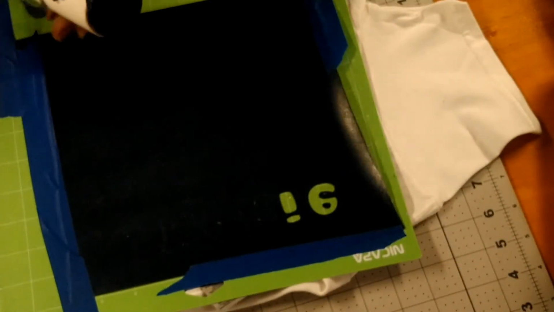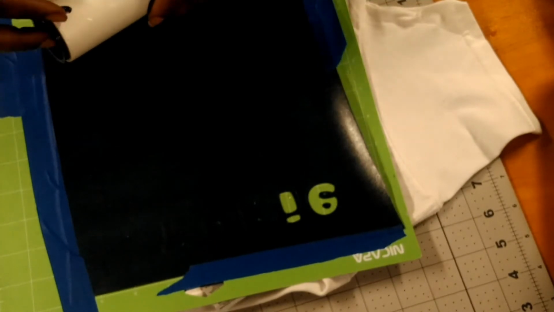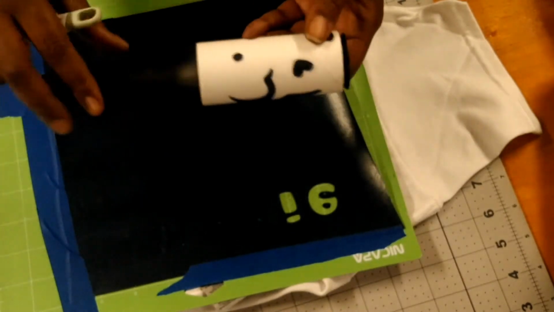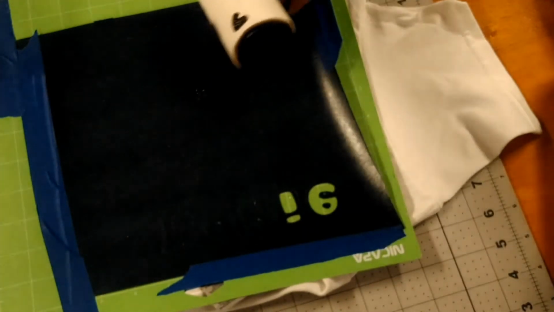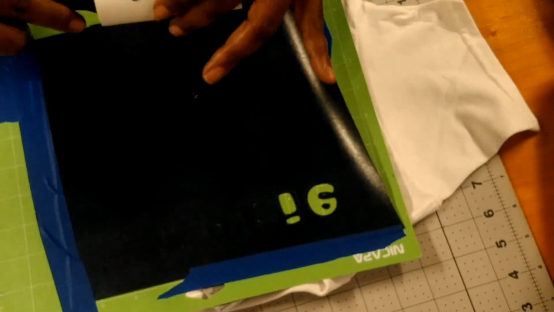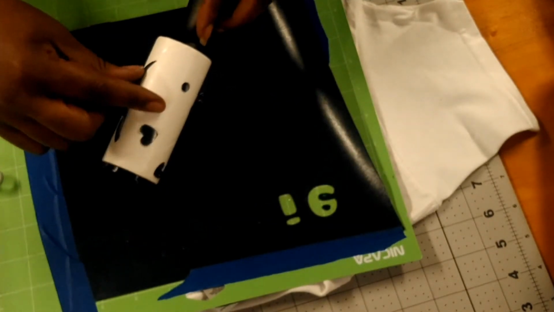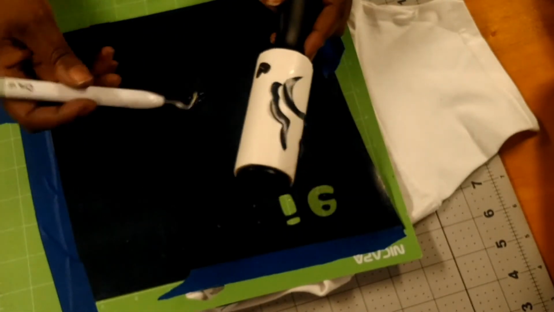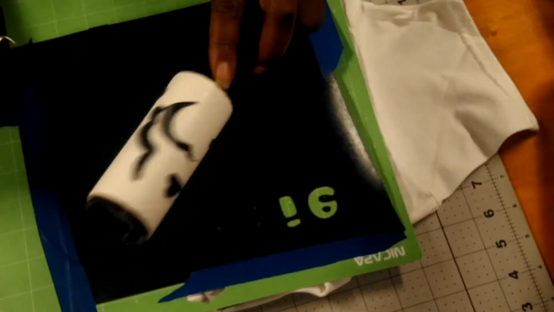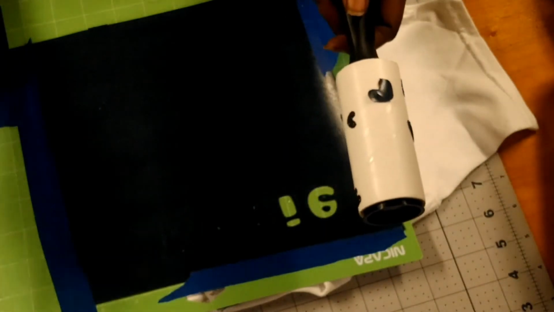Okay, so I'm just gonna weed. I just wanted to show you this. I'm not gonna show you me weeding because I think I already did it in this video. But I do use my lint roller. These come in a big pack for about $3. They're very cheap, but I use my lint roller to catch my vinyl. So once I pull it off, I just stick it on there and keep my vinyl. This is just a little thing I thought you should see.